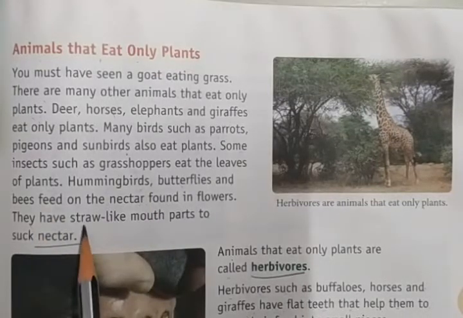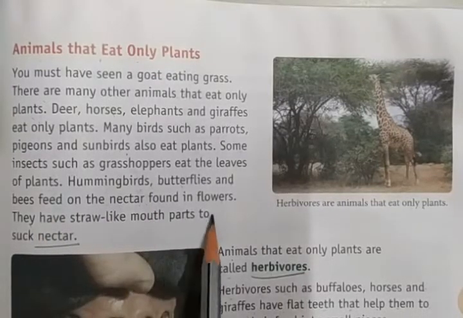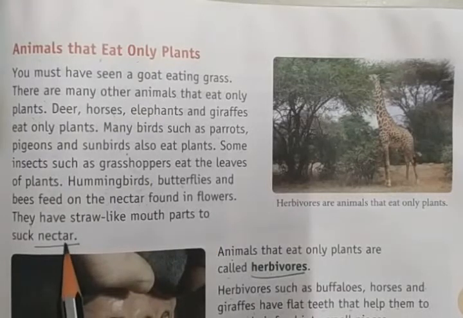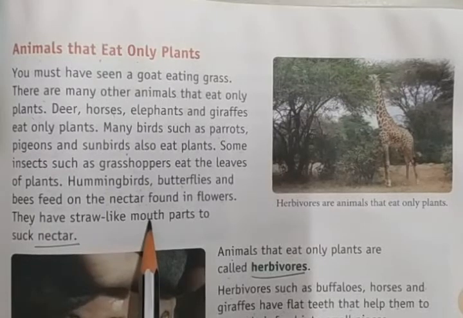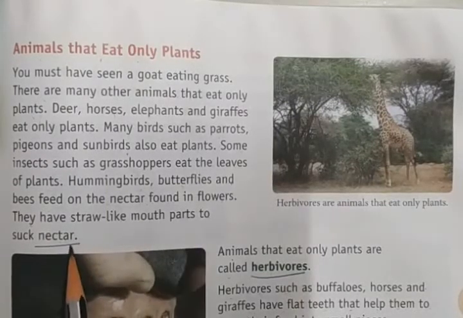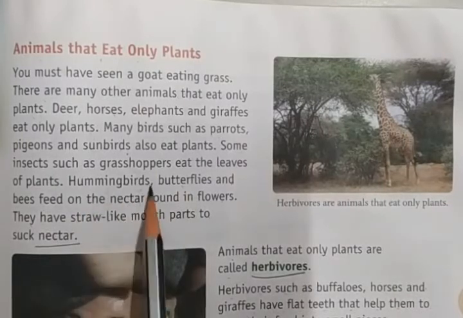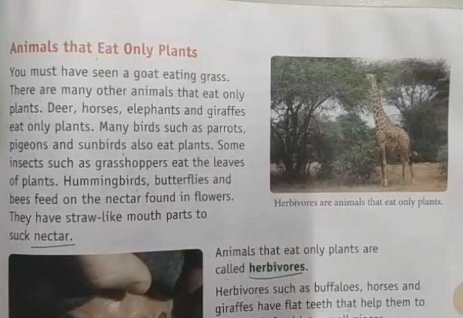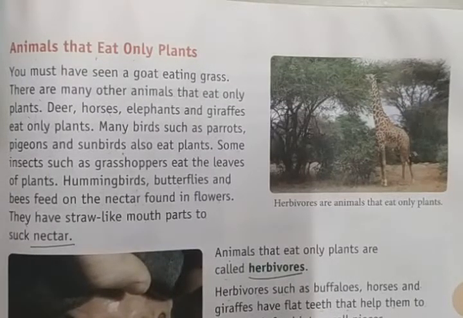They have a straw-like mouth part to suck the nectar. Butterflies, bees and hummingbirds have a sharp, straw-like mouth, and with it they take the nectar from the flowers.